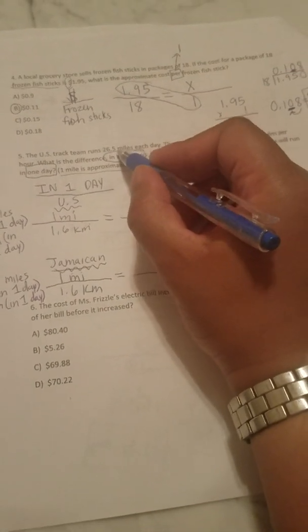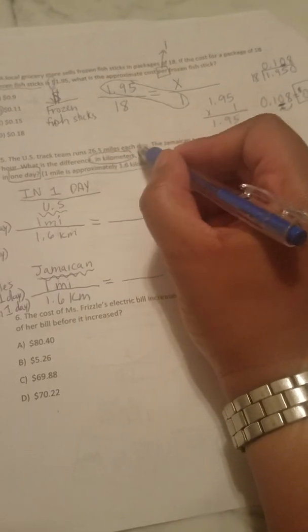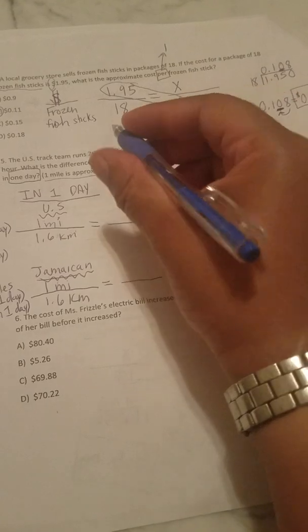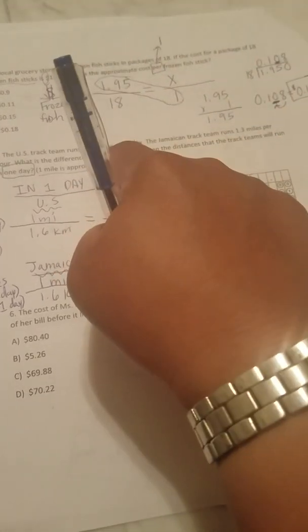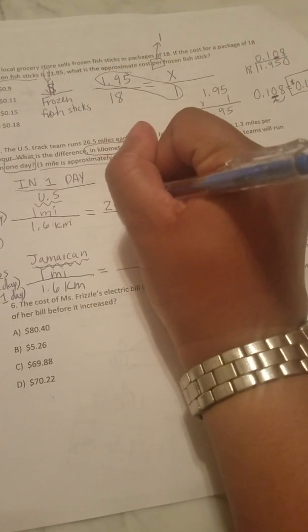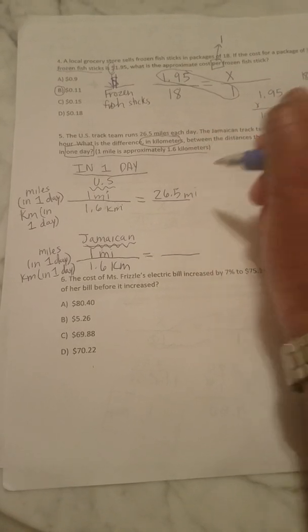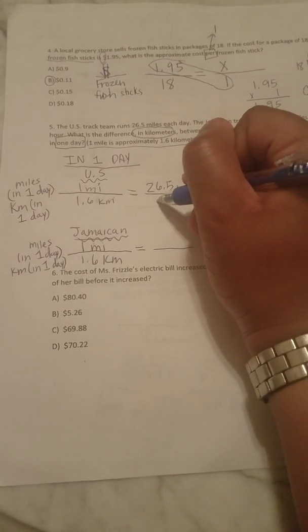Okay, so the U.S., it is 26.5 miles each day. It is already in days, so I can use this number the way it is. So 26.5 will go on the top because it is miles. Okay, all miles go on the top. That's what I said when I set up the proportion. Okay, so 26.5 miles. Okay, I'm looking for the kilometers. All right, and then let's set up Jamaican.